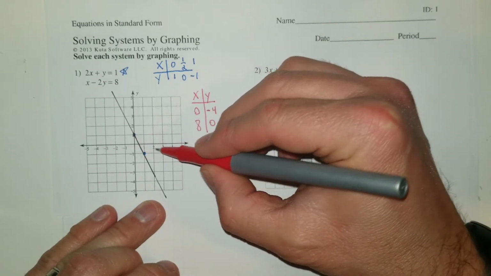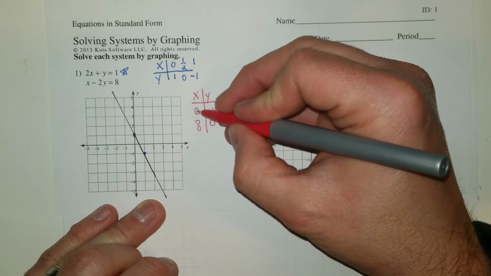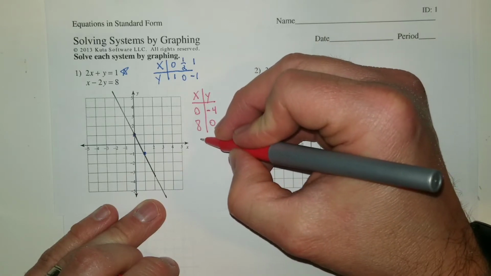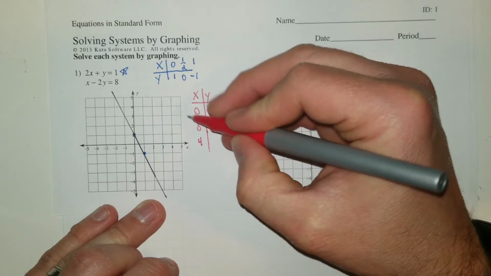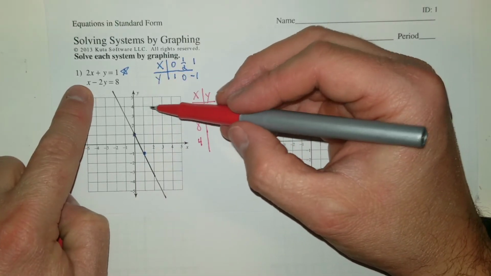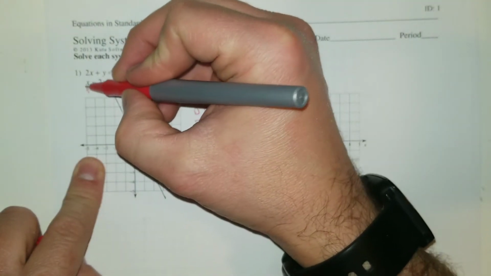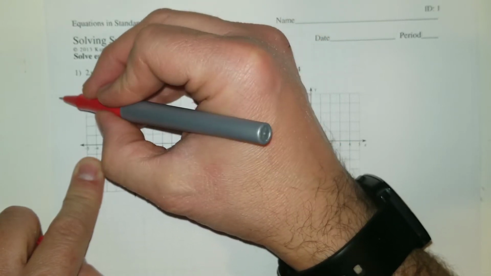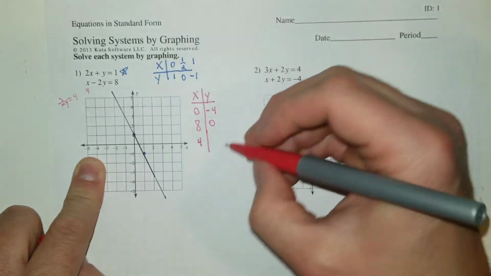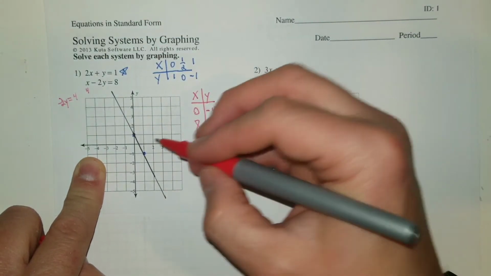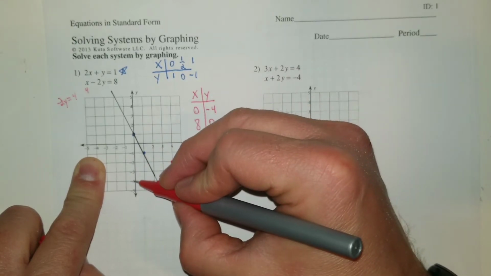And then I try to find 8, 0, and oh, it's not there. So let's try to go maybe halfway in between. Let's choose a different number. Let's say 4, because that's halfway in between 0 and 8. So if I do 4 minus 2y is equal to 8, if I pretend that's a 4 and I minus 4 on both sides, I get negative 2y is equal to 4. Negative 2 times what equals 4? Negative 2 times negative 2 equals 4. So 4 comma negative 2 and 0 comma negative 4.